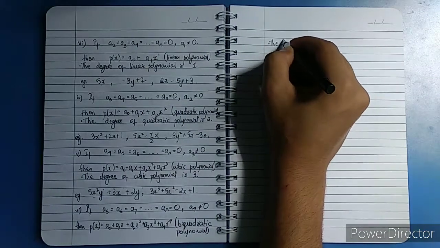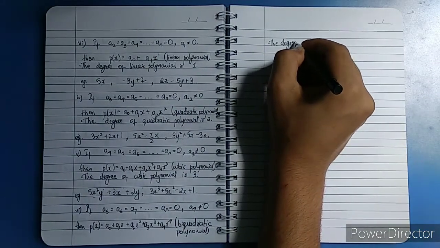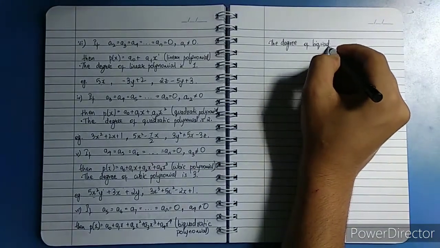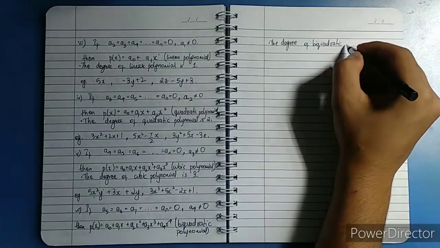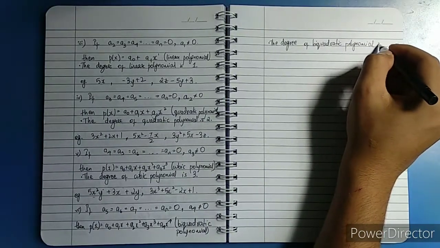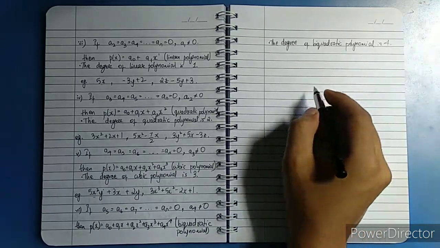The degree of a biquadratic polynomial is 4.